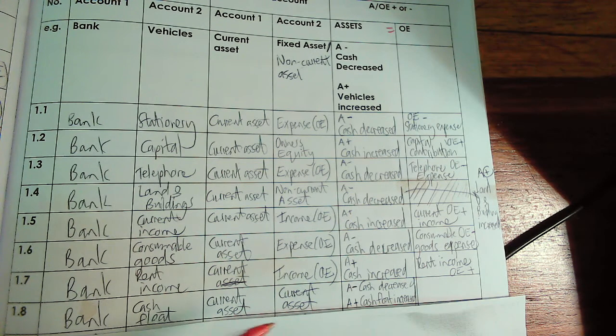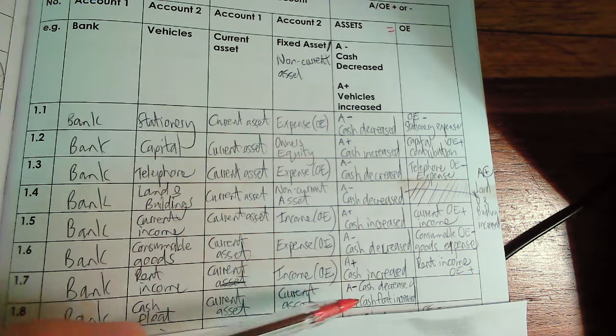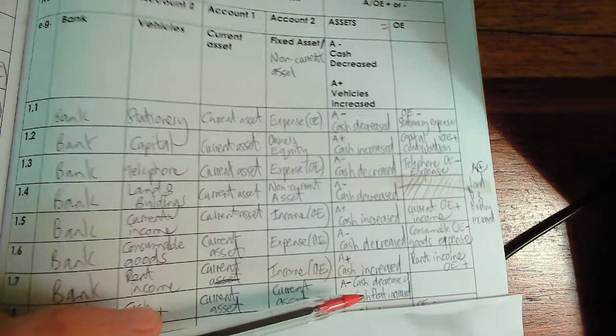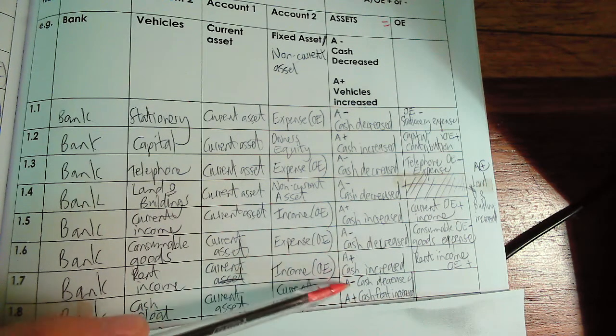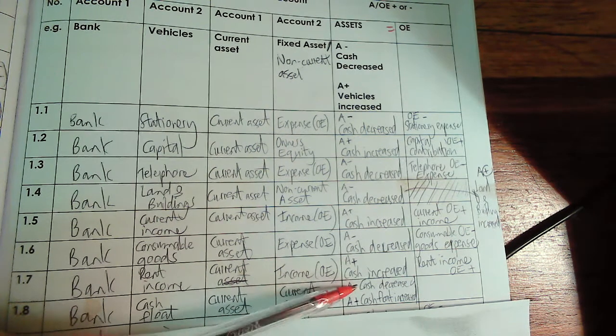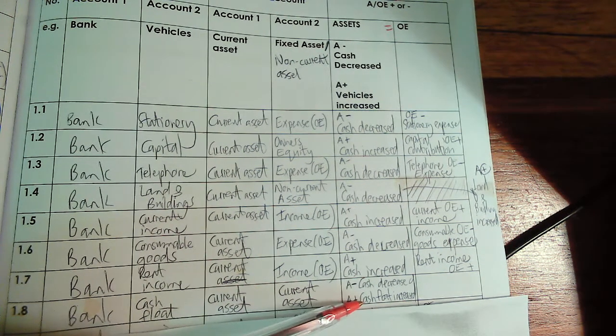If they are both current assets, the effect on the accounting equation will show that both of them are assets. The one asset increased and the one asset decreased. So there's a decrease of the cash, but the money is still in your business, you're just putting it in a till, and now the cash float also increased.